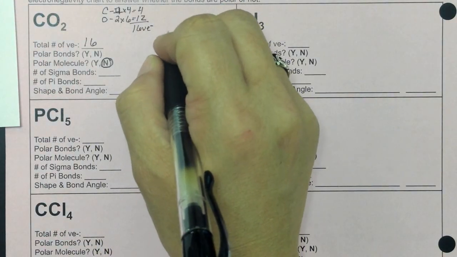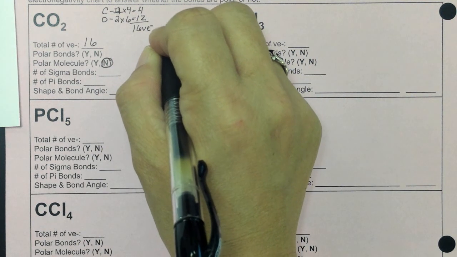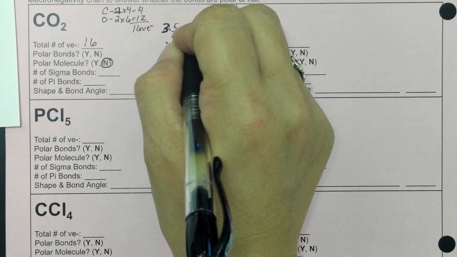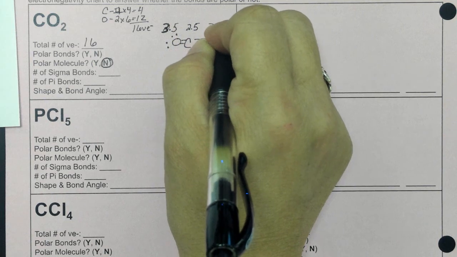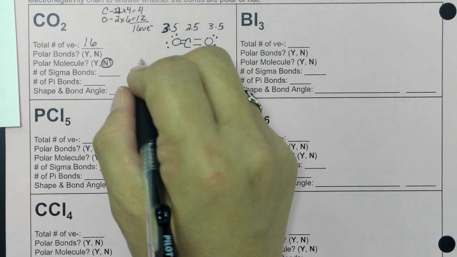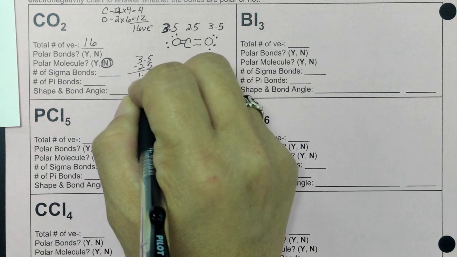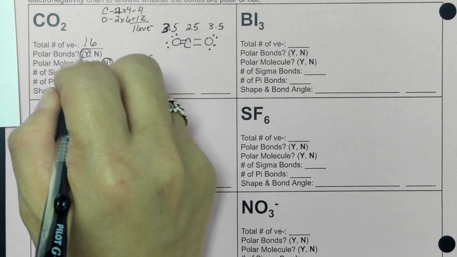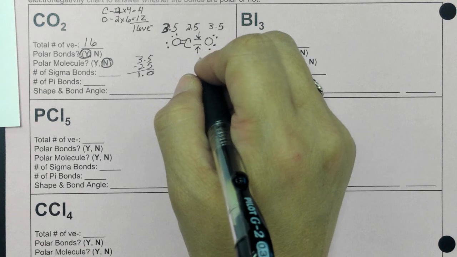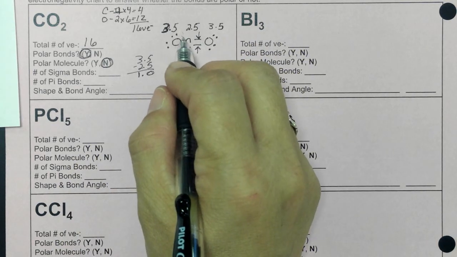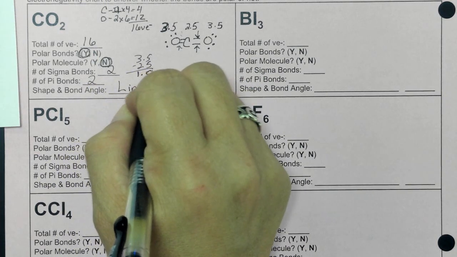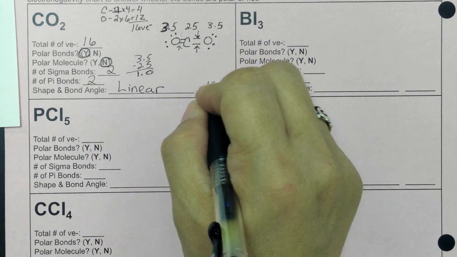So oxygen is 3.5 and carbon is 2.5. I'm going to go ahead and write these like this because it's going to help us when we start looking at, oh, it's linear, we didn't really need to do that, sorry. So 3.5 minus 2.5 is an electronegativity difference of 1.0. So the bonds are polar, but the molecule was not. This top bond is a sigma bond. The second bond is a pi bond. So here I have 2 sigmas, and I have 2 pi's. This shape is linear, and the bond angle would be 180 degrees.